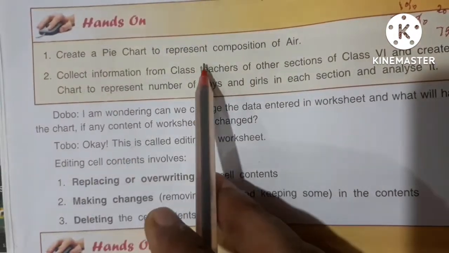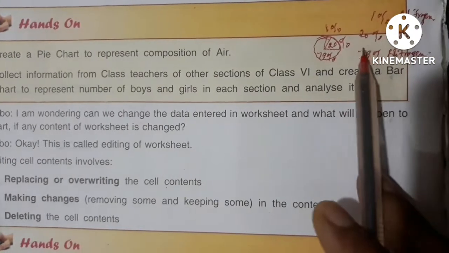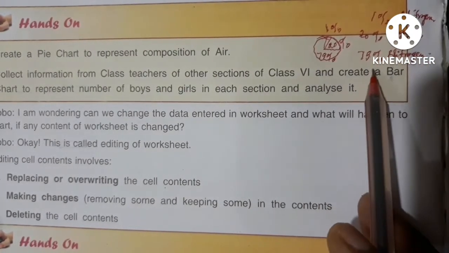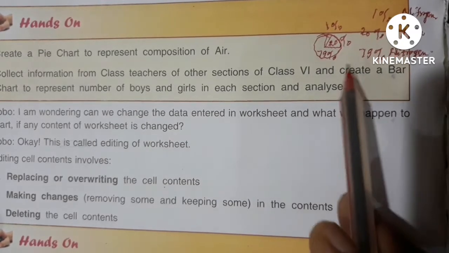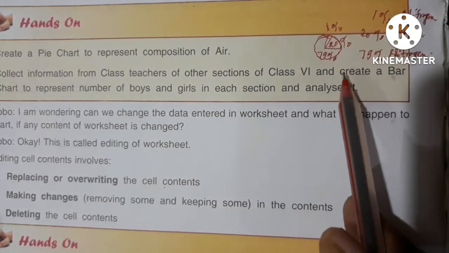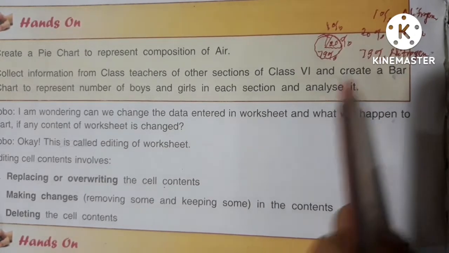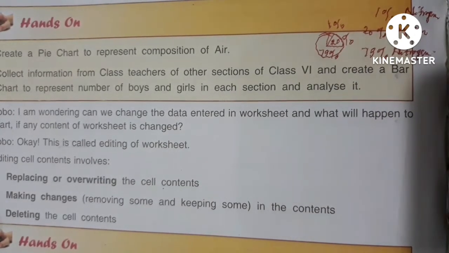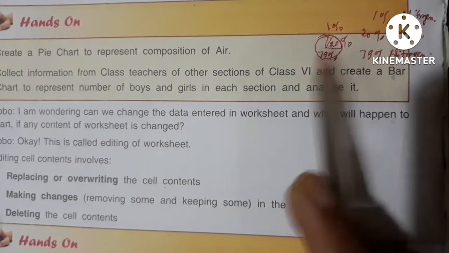Create a pie chart to represent the composition of air: 1% argon, 20% oxygen, 79% nitrogen. You may observe this may vary in different books, where different percentages are present.